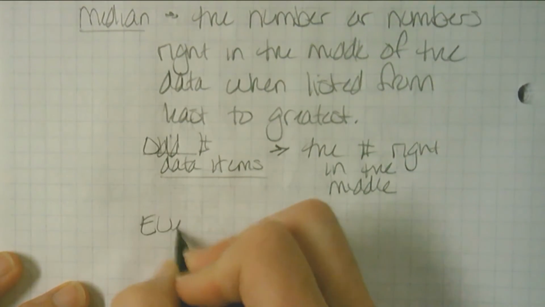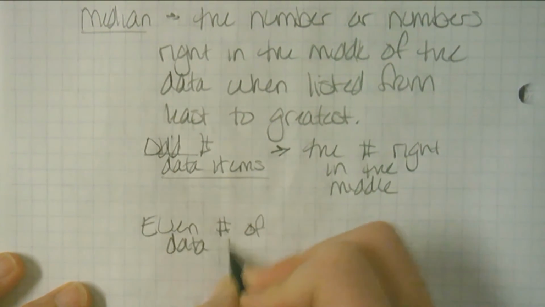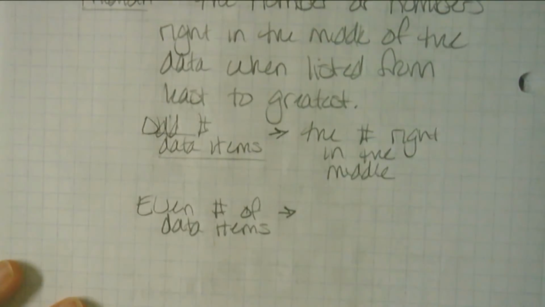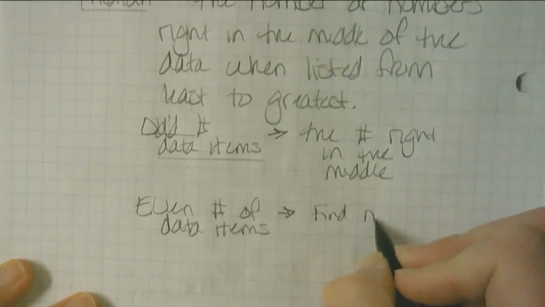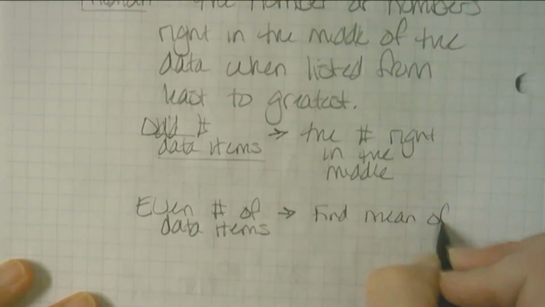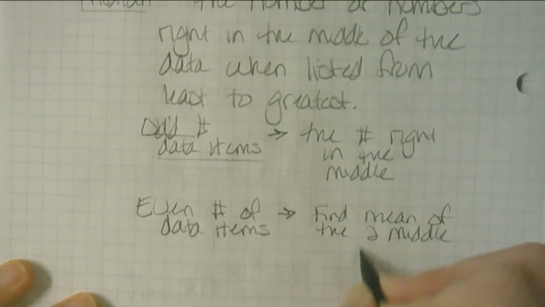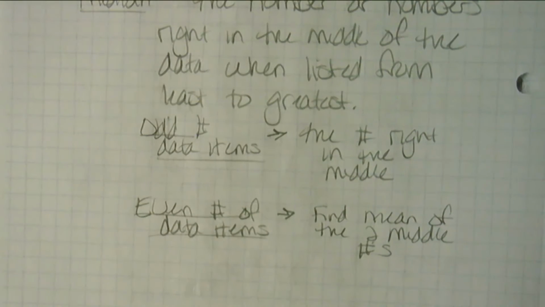When we have an even number of data items, we need to find the mean of the two middle numbers. When we have an even number of data items.